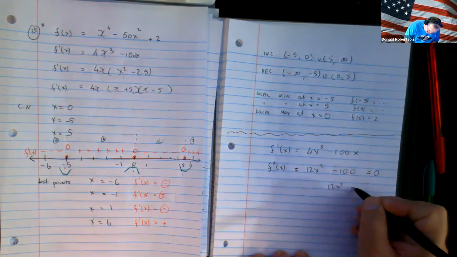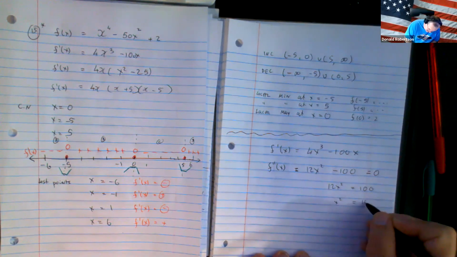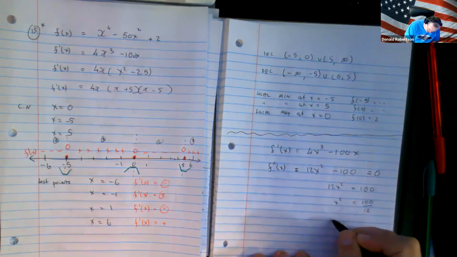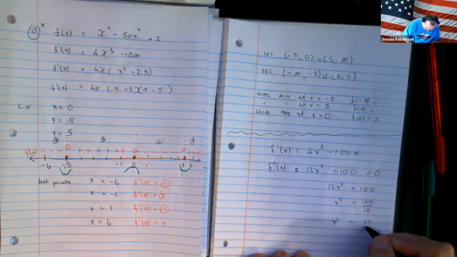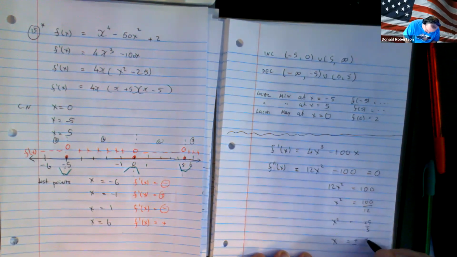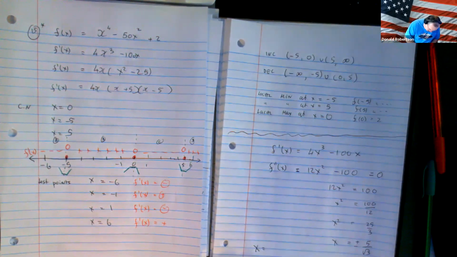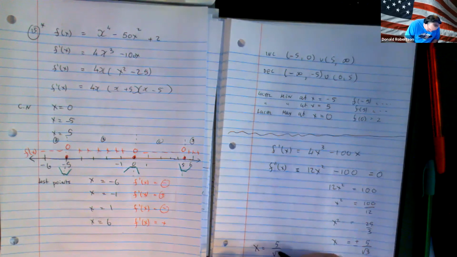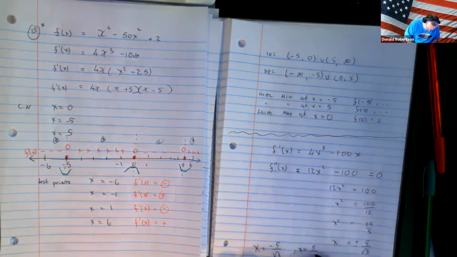So that means I'm going to add 100 to both sides, divide both sides by 12, which I believe gets you 25 thirds. And then I can take the square root of that, and I get that. So there's going to be a critical number at negative that fella, and another one at positive that fella.